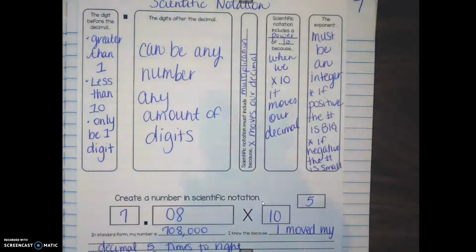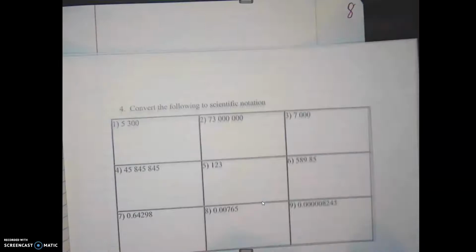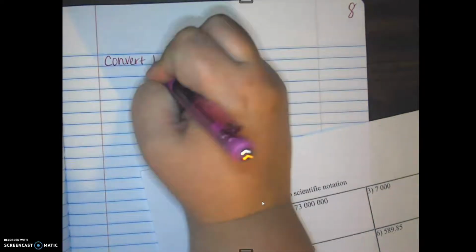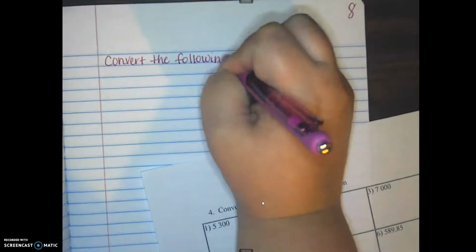So we're going to look at some examples. So we are on page 8 of our journal. I want to emphasize keeping up with your journal and it matching my page numbers. Okay, so this is what we're looking at in class today. This is actually going to be cut up and put in their journal. So let's start with convert the following to standard form.